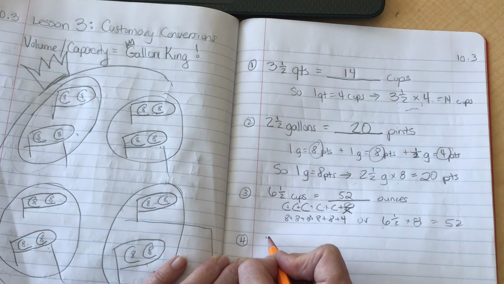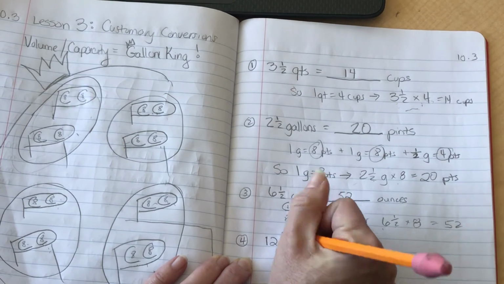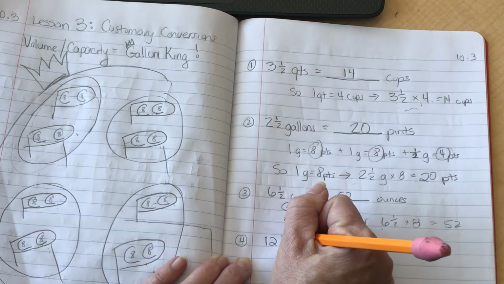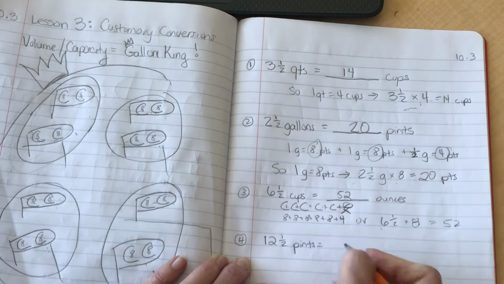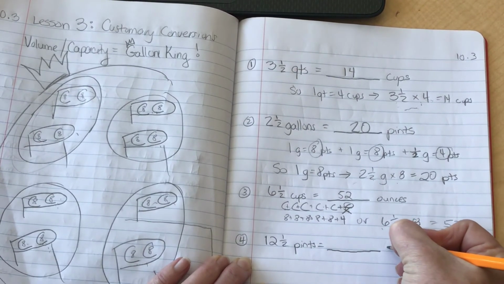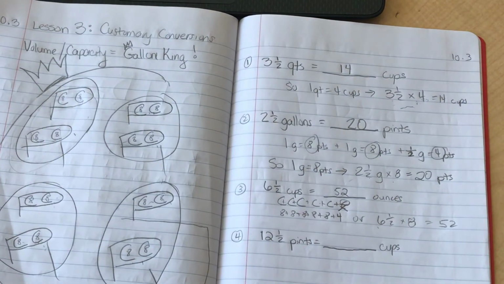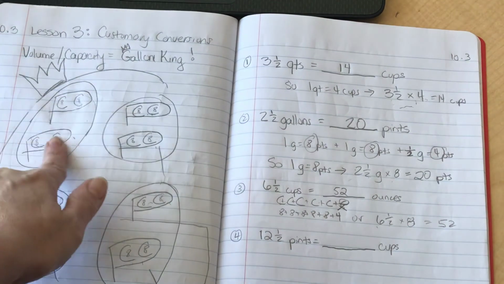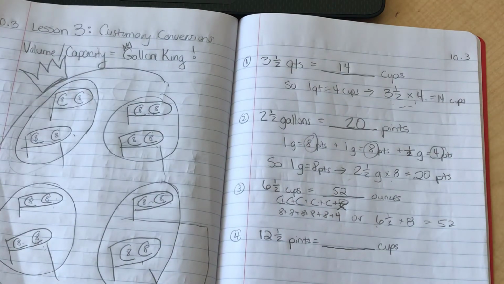Okay, so how about we do 12 and a half pints equals how many cups? Okay, 12 and a half pints equals how many cups? I want you to pause the video and go over here. In 1 pint, there are 2 cups. So I want you to keep counting until you get to 12 and a half pints.